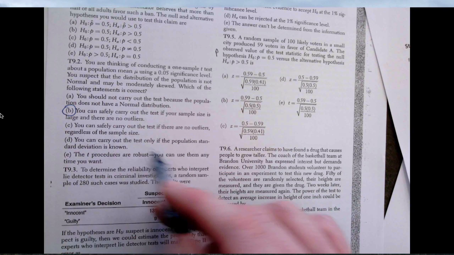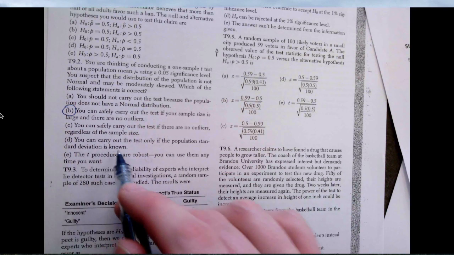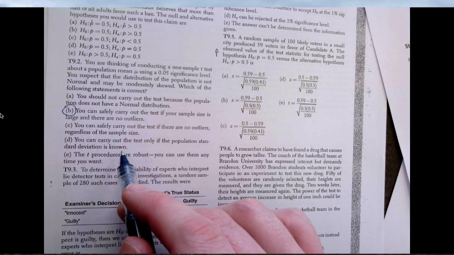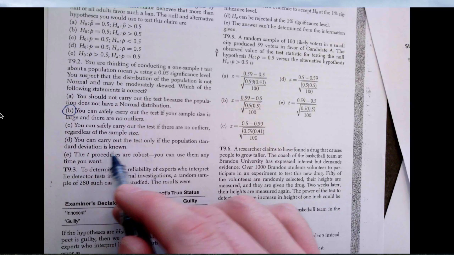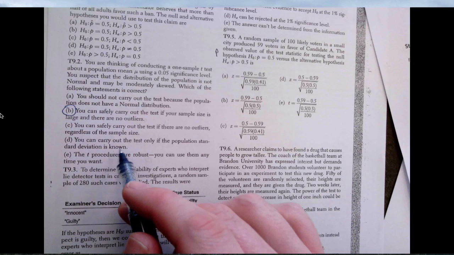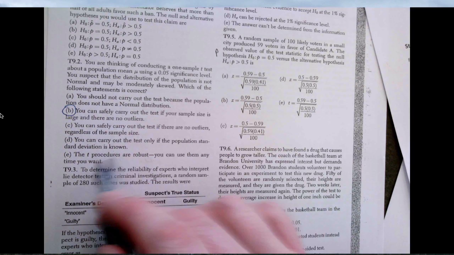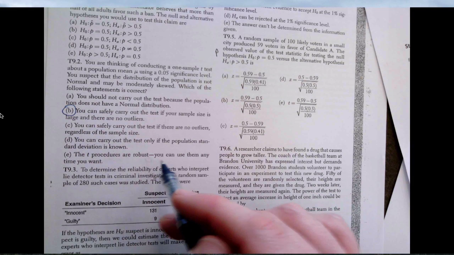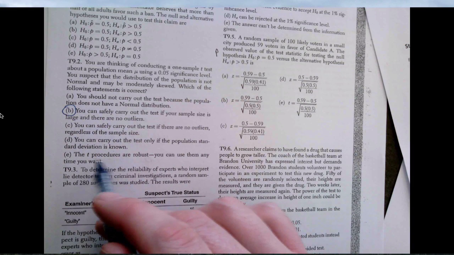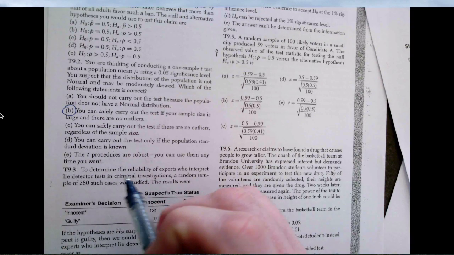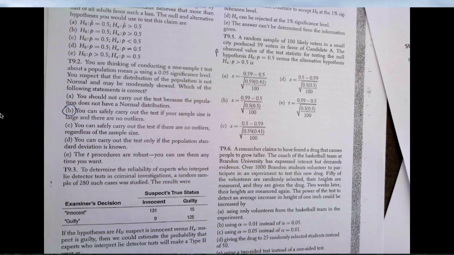Carry out the test if the population standard deviation is known, no. If the population standard deviation is known, it would be a z-test, but we still want to have a sample size large enough. The t procedures are robust, you can use them anytime you want. Not true. Skewness can mess it up if you have a small sample size, so you need a large sample size.